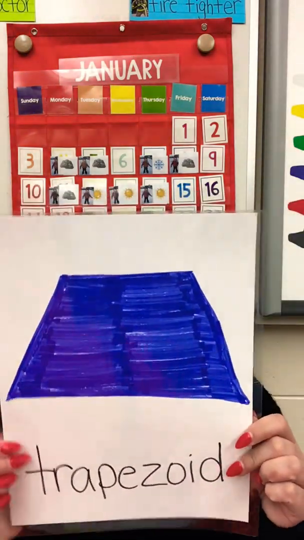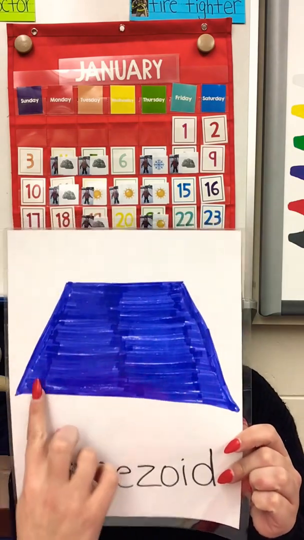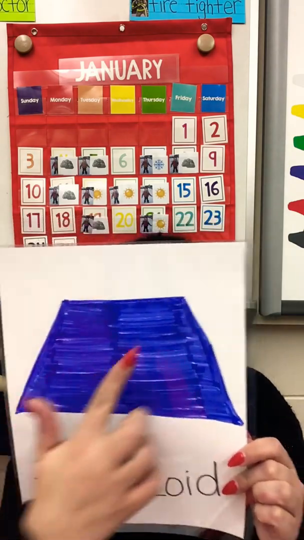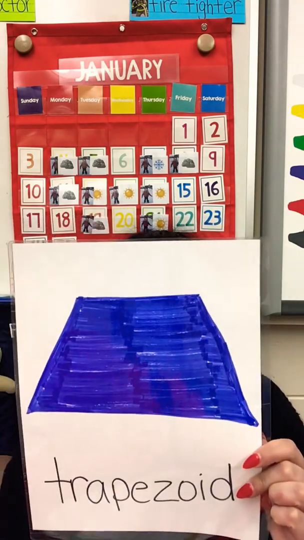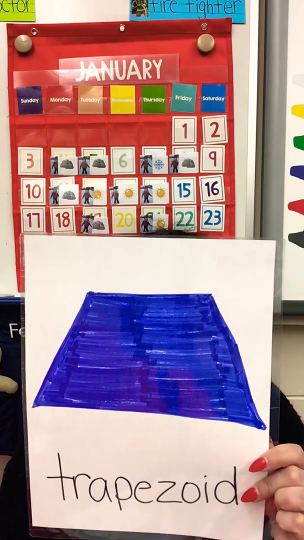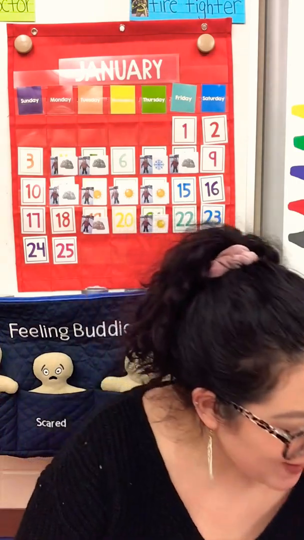Shapes are not the same. Jump up and tell me this shape. Has a short top, a long bottom, and 2 diagonal sides. What shape is this? A trapezoid. Trapezoid. All right.